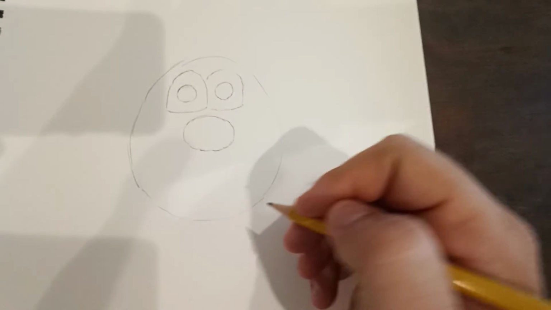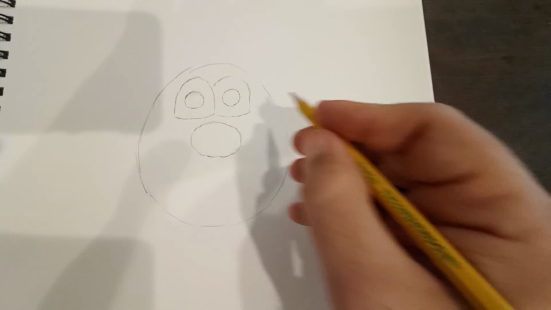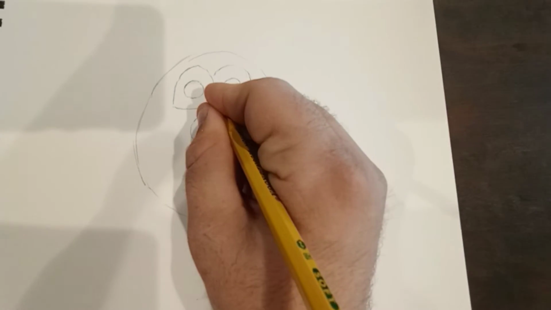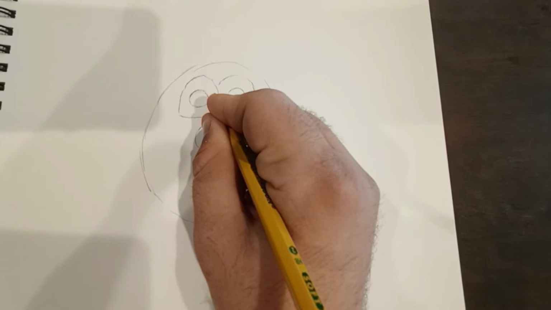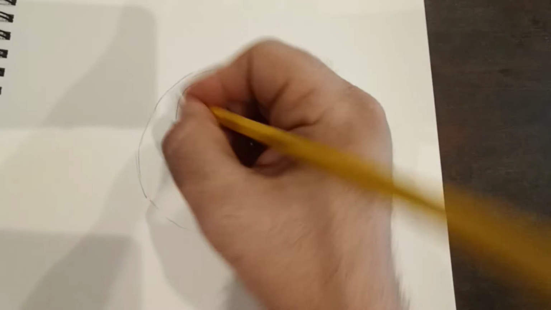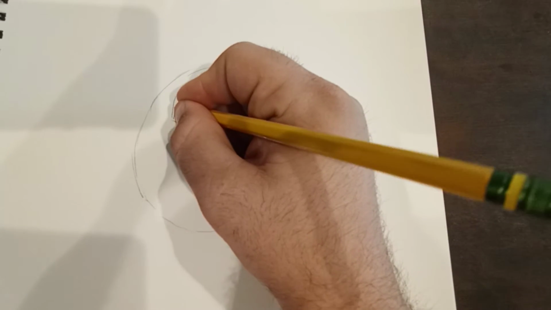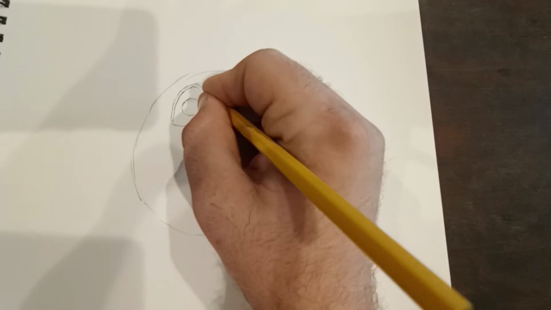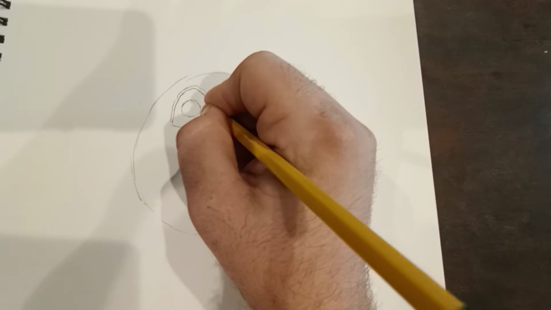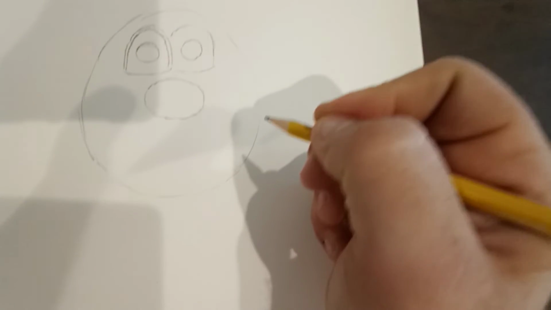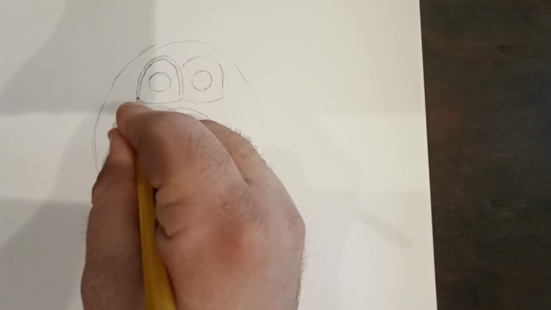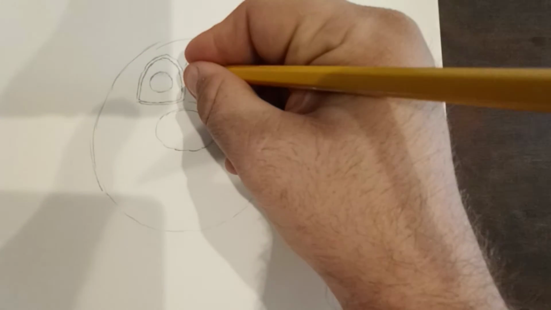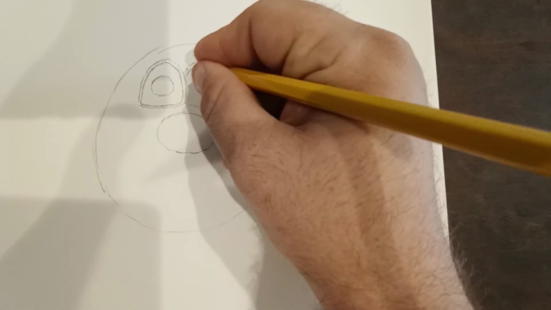Now, we got the eyes, we got the nose, and now that we got these pupils, we got a little bit of room here to do some different things. We're going to do another shape right here on the inside of the eye. You see that, like that? And we'll just duplicate the same shape, just a little bit smaller on the inner part, and do the same thing on the other side.